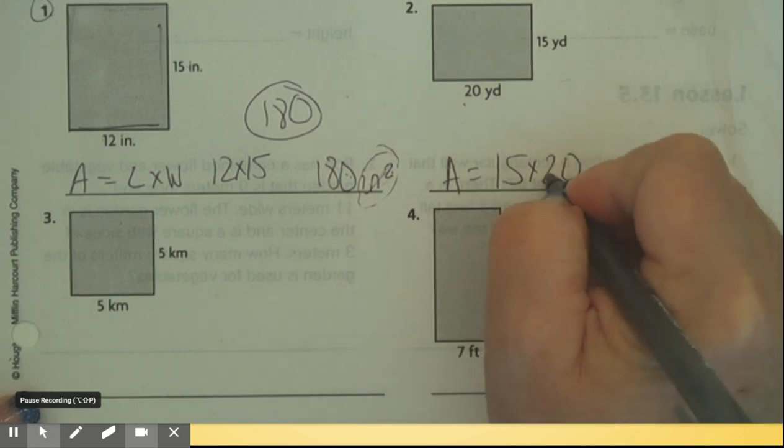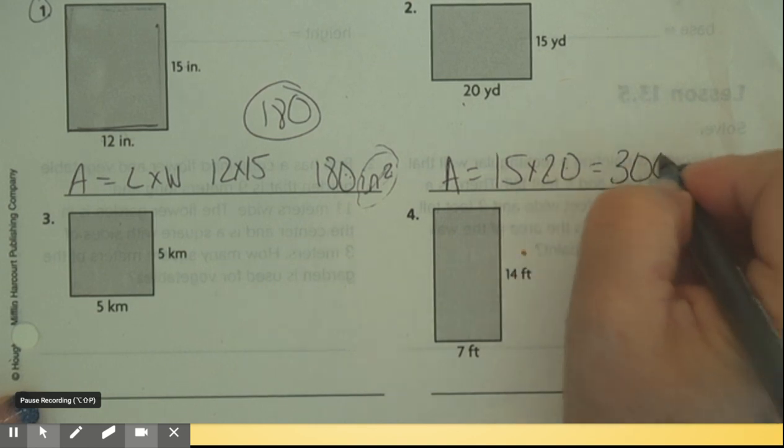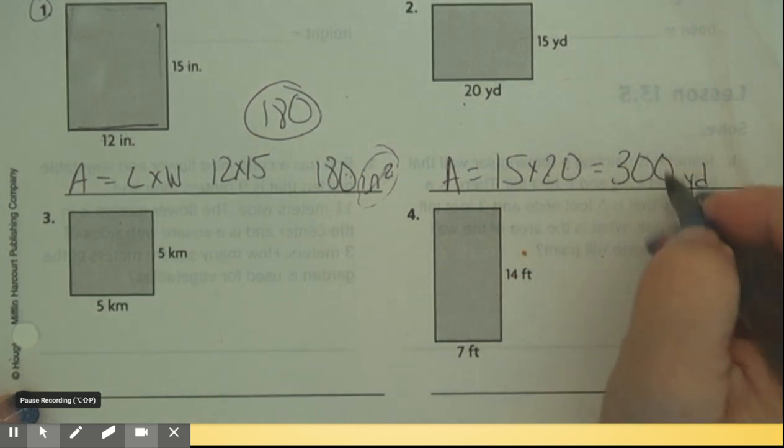Well, 15 times 2 is 30. And there's a 0, so add a 0. So that would be 300 yards squared. Make sure you write down those answers so you have them for your worksheet page.